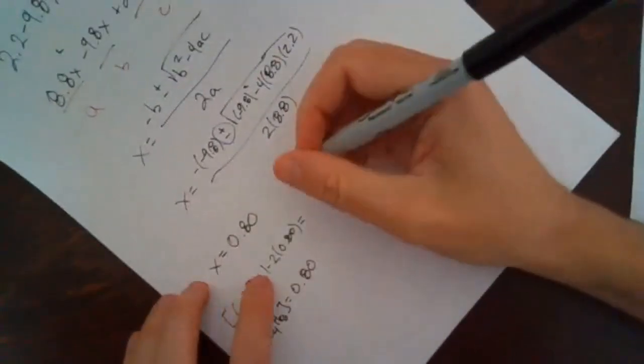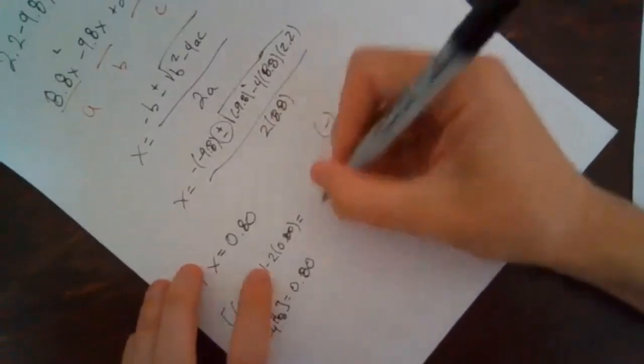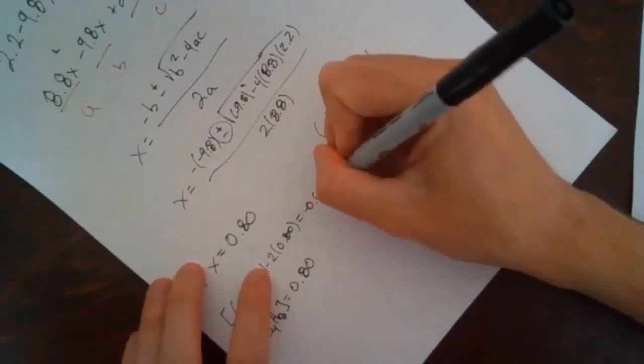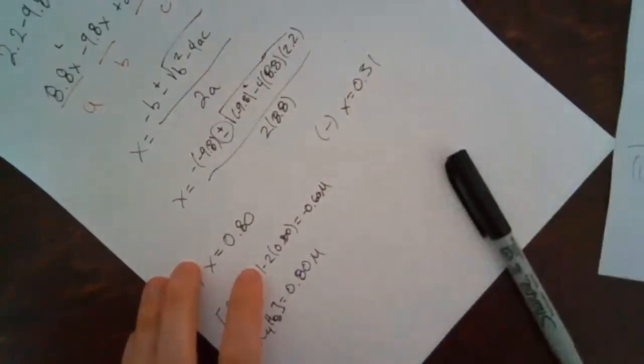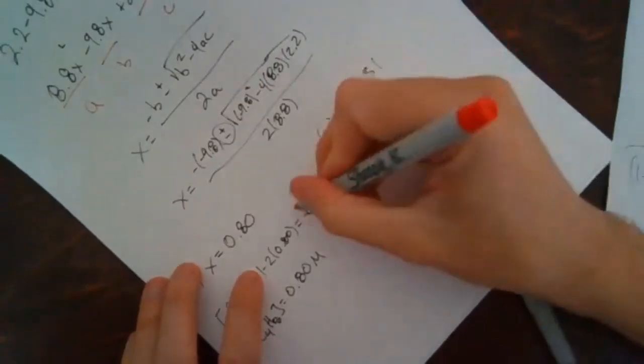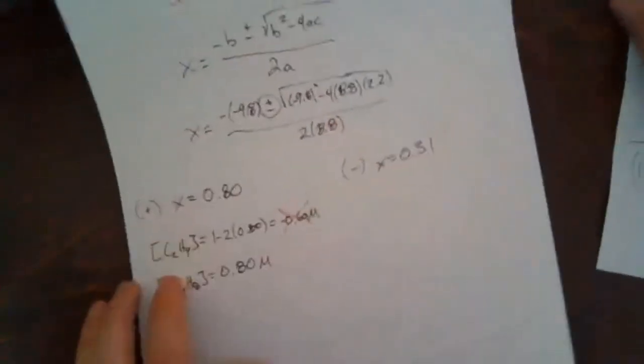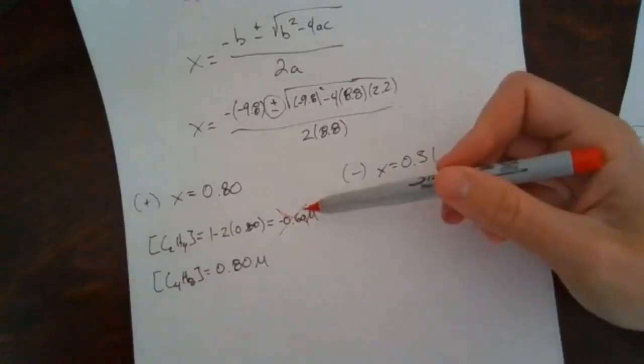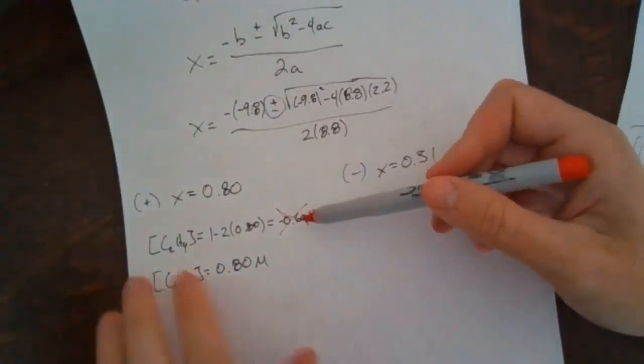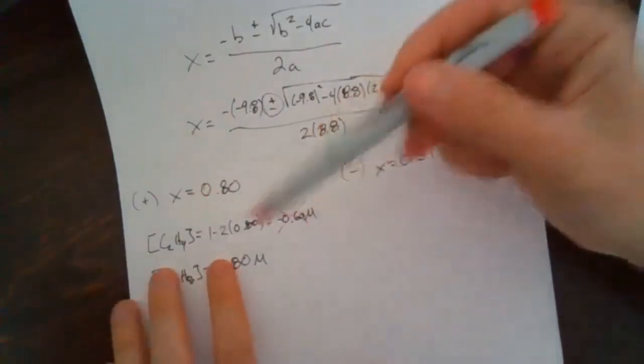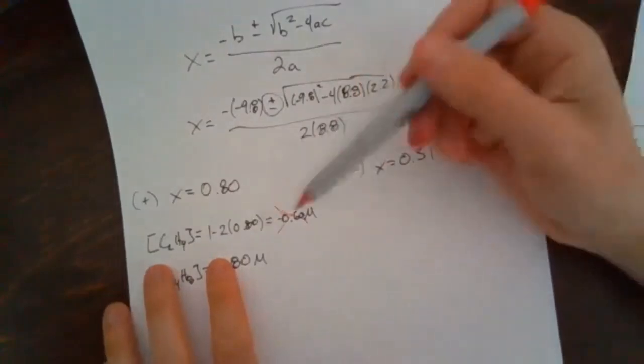If we calculate that out, we get negative 0.60 molar. That is impossible. You cannot have a negative molarity. That cannot happen. And so as a result, this x is a mathematical answer, but it's not a chemical answer.